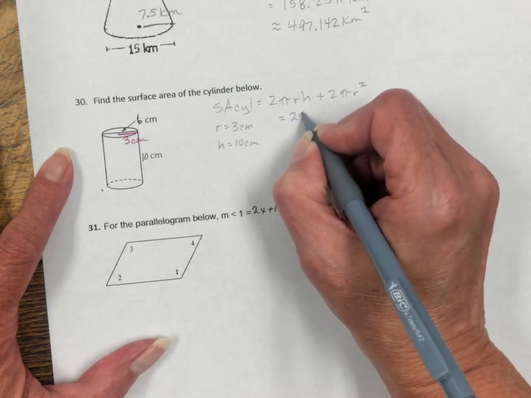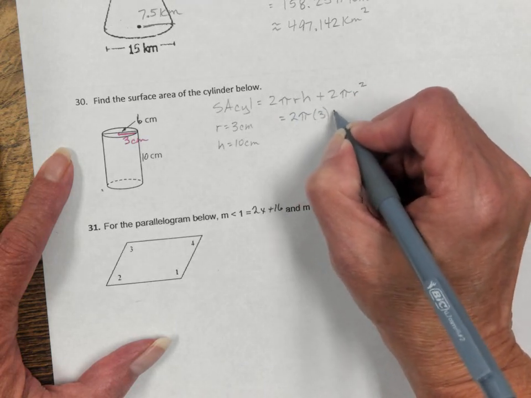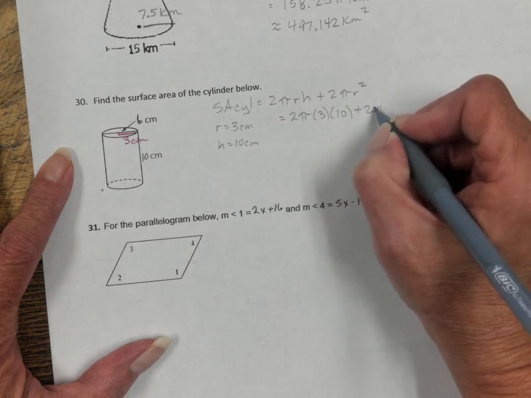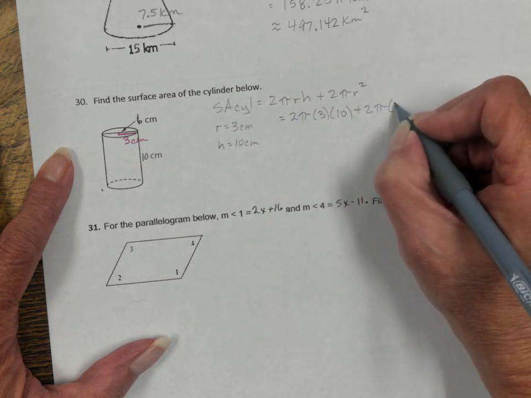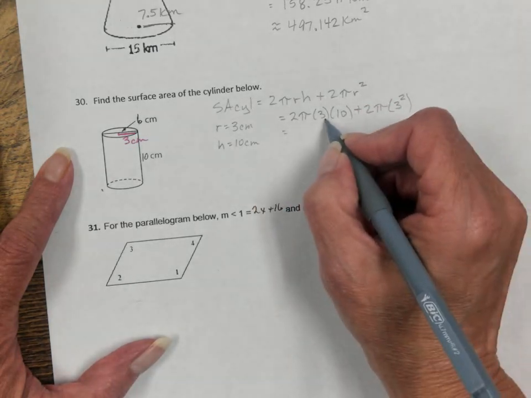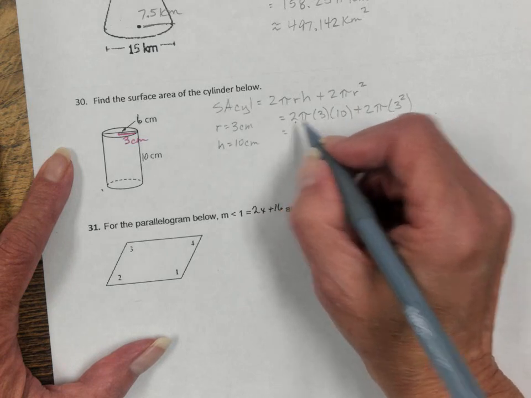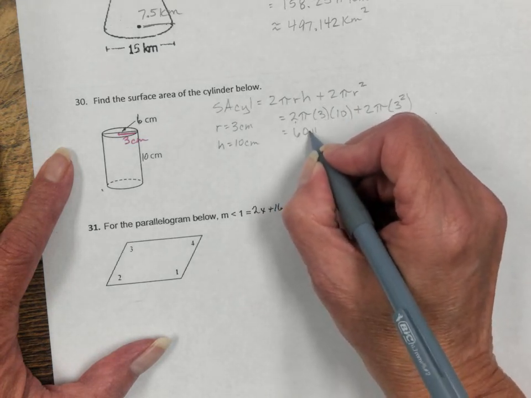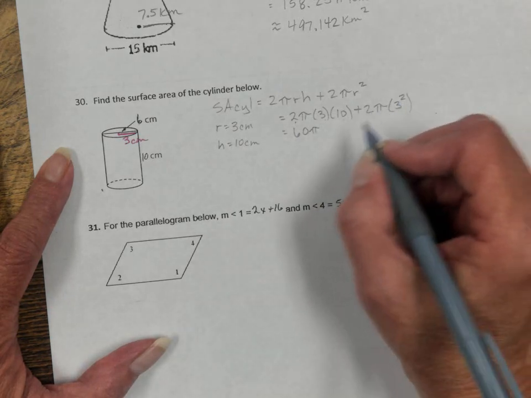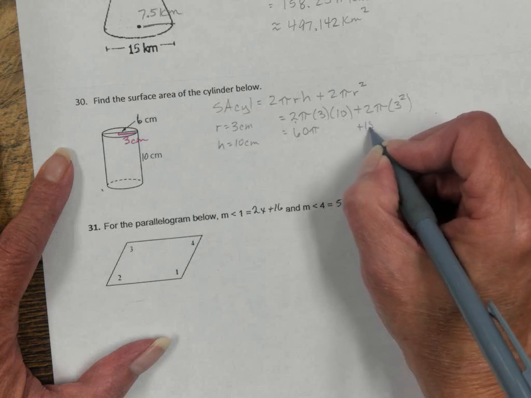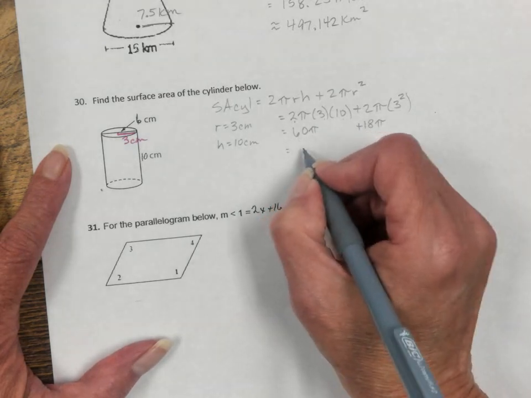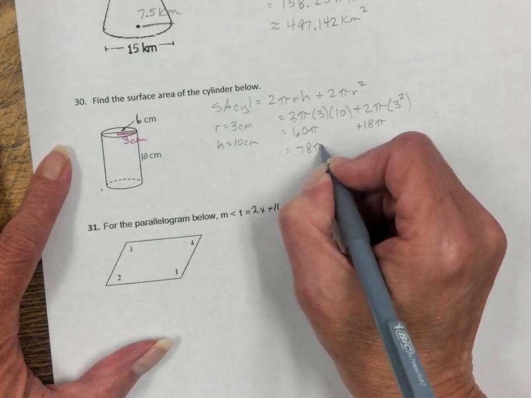So 2 times pi times a radius of 3 times a height of 10 plus 2 pi times radius 3 squared. All right, let's do a little bit of cleanup. So 3 times 10 is 30, times 2 is 60. I'm going to leave it with pi. And 3 squared is 9, times 2 is 18, and I'm leaving it with pi. So I have 60 pi plus 18 pi, 78 pi.